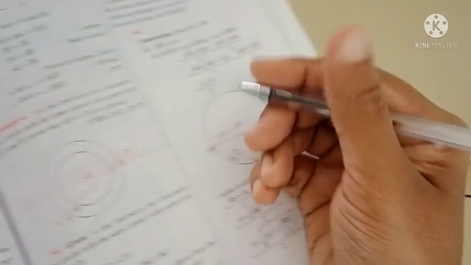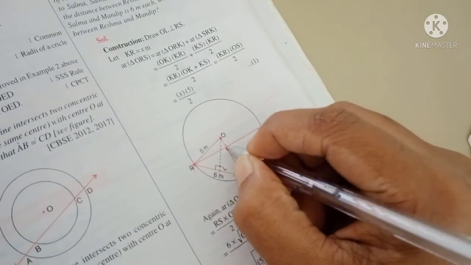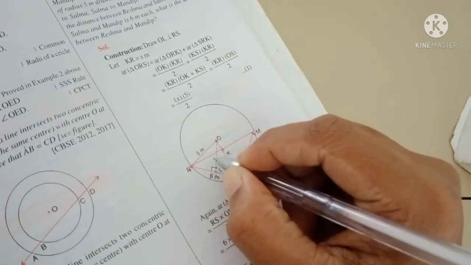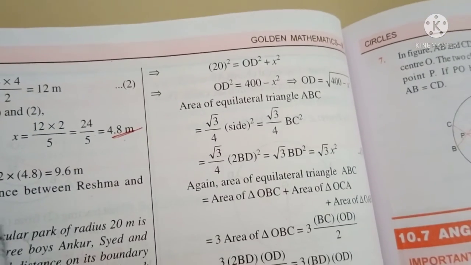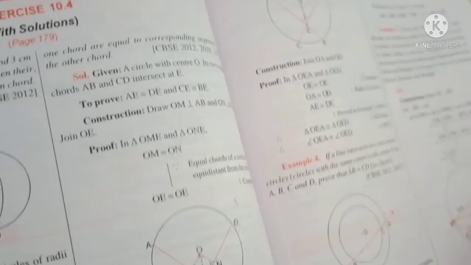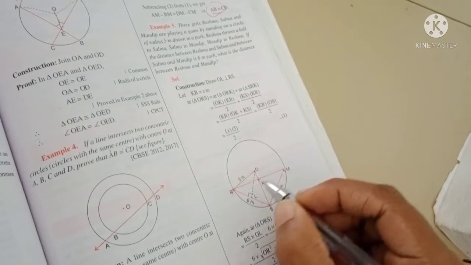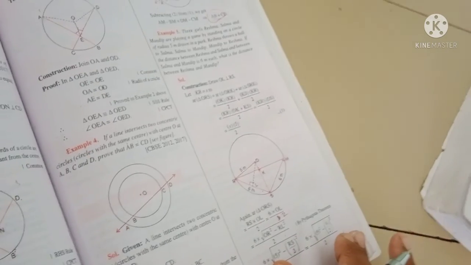We took KR as x meters. We need to find RM itself. If KR equals 4.8, RM is equal to 2 KR, which is 9.6. So the distance between Reshma and Mandeep is 9.6 meters. I think it is clear for you.